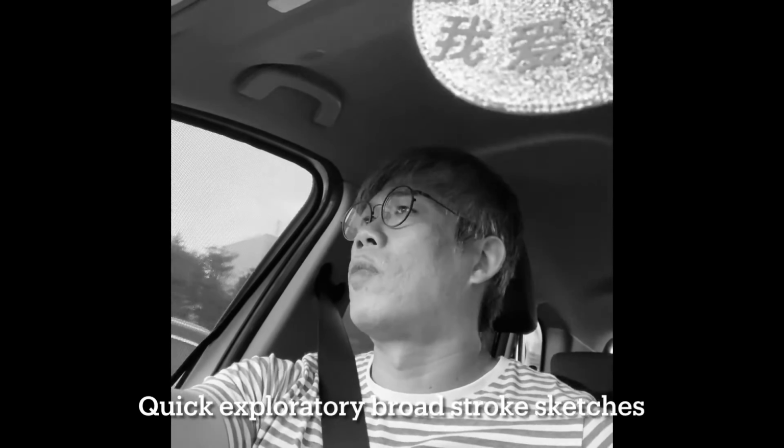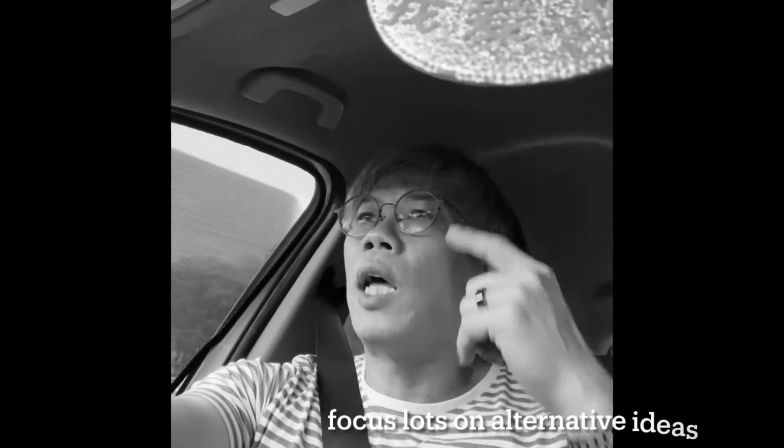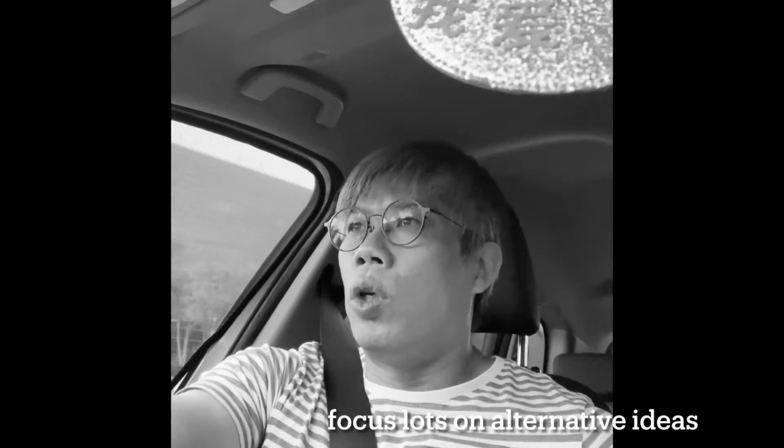So what else should I say about idea generation? In the idea generation phase, let me do a quick recap. What do the sketches look like? The sketches should be loose, should be quick, not focusing on details, the wrinkles, the eyes, highlights. No. Draw general shapes. Draw quick forms. Explore primarily how you want the product to function.